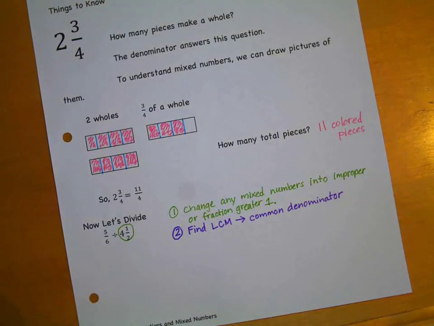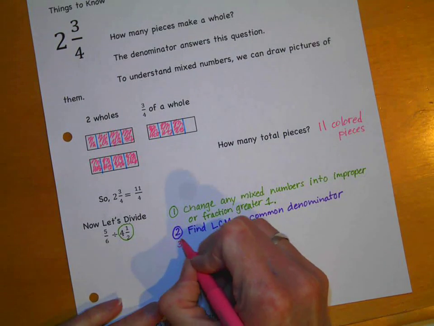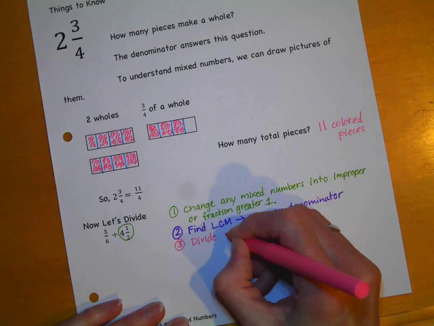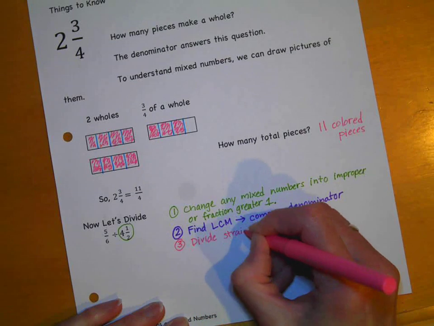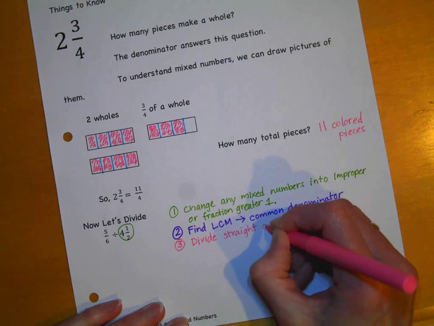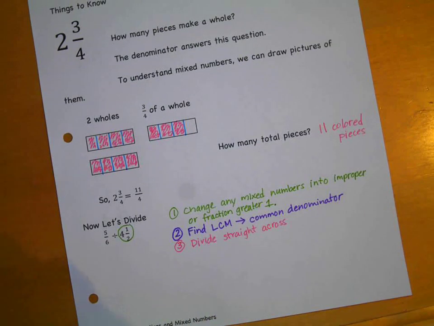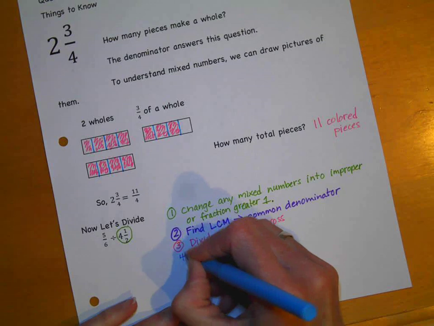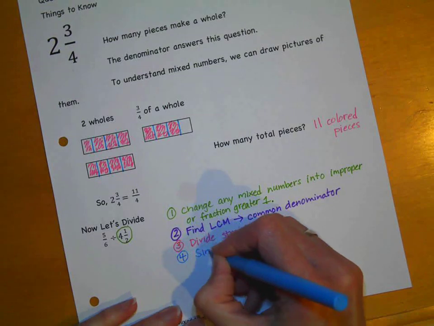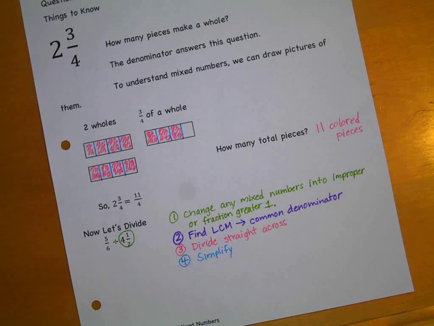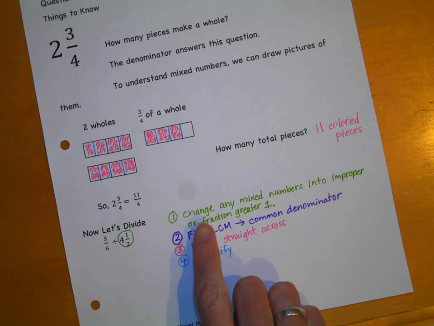Okay, that's step number 2. And then step number 3 is divide straight across, right? And then step number 4 is going to be simplify. Okay?